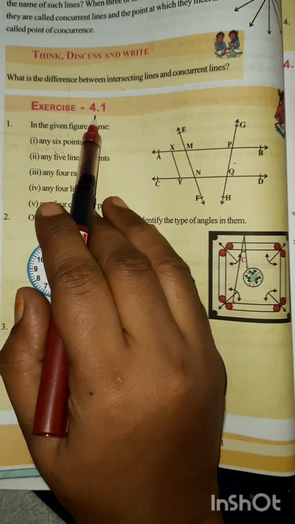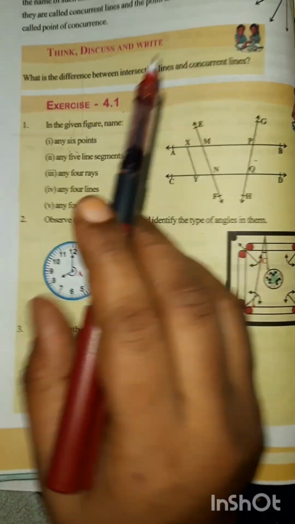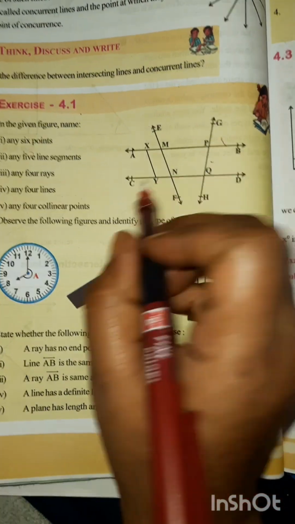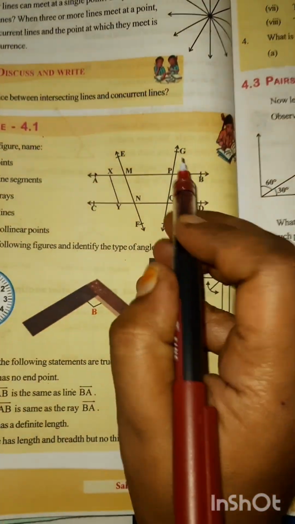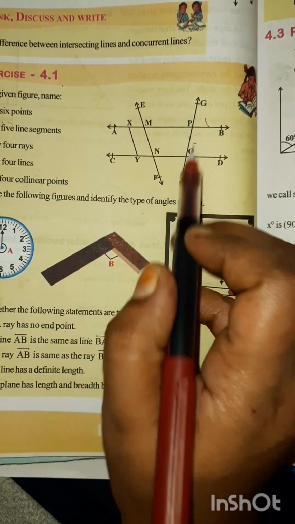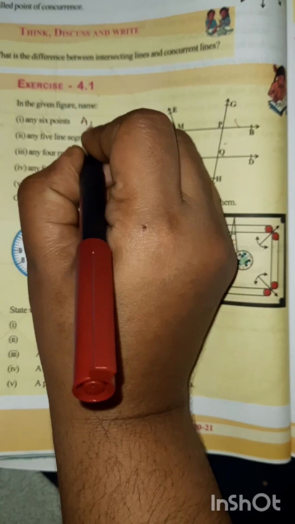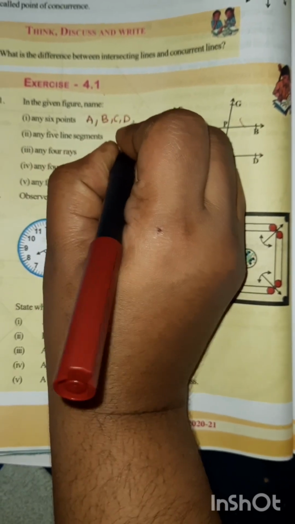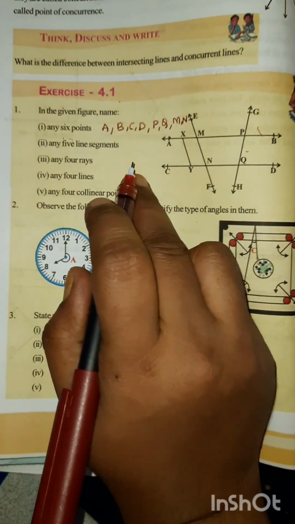So here in exercise 4.1 you can see, in the given figure, name any 6 points. That means you have to find the 6 points. So what are the 6 points? You can see A, B, C, D, P, Q, M, N. All these are nothing but points. So simply you just need to write here A, B, C, D, P, Q, M, N, etc.